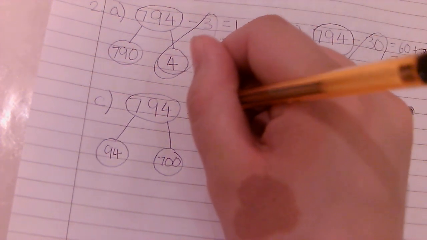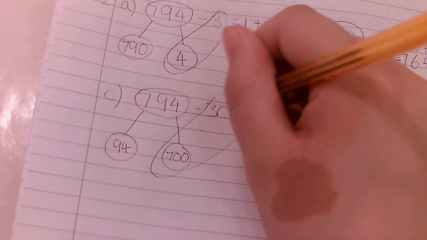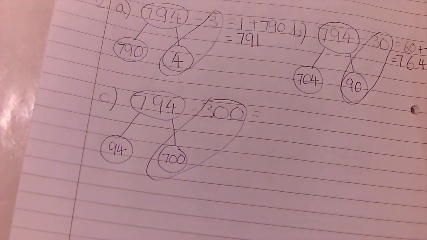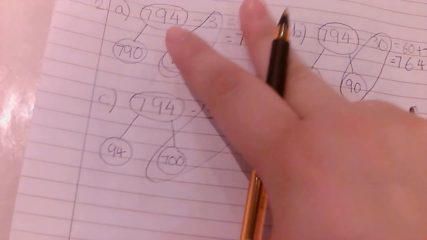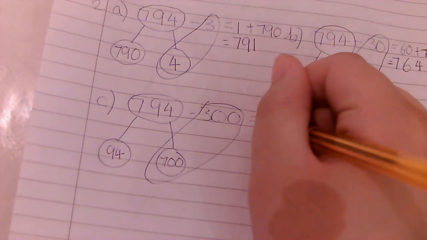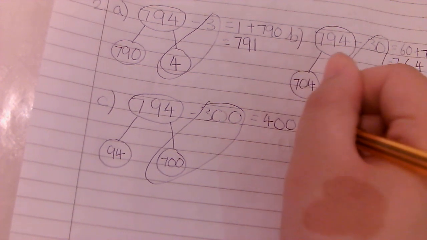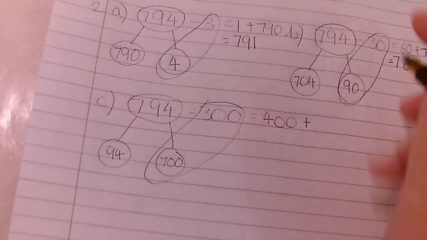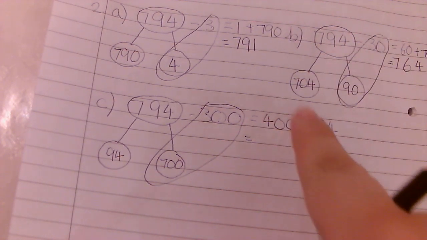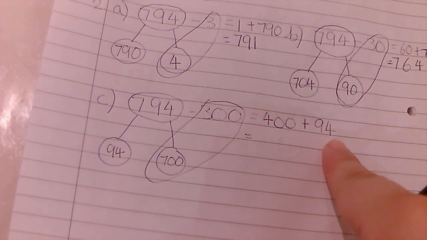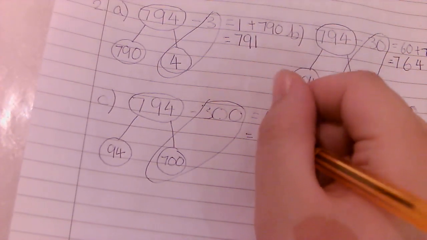Then we're going to take 700, take away 300. So count back in your hundreds from 700. Then we're going to 600, 500, 400. So our answer is 400. Remember we need to add back on the 94. 494, you can hear it, 494.